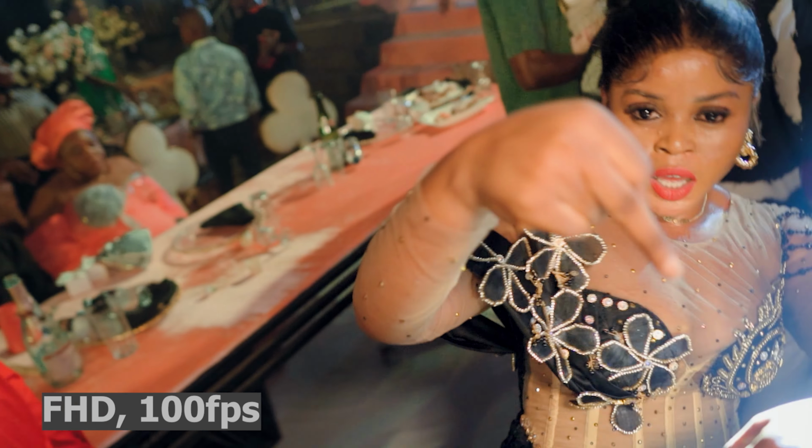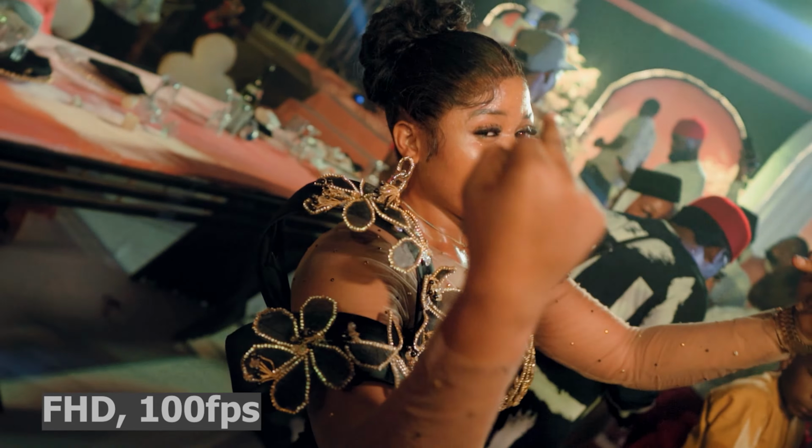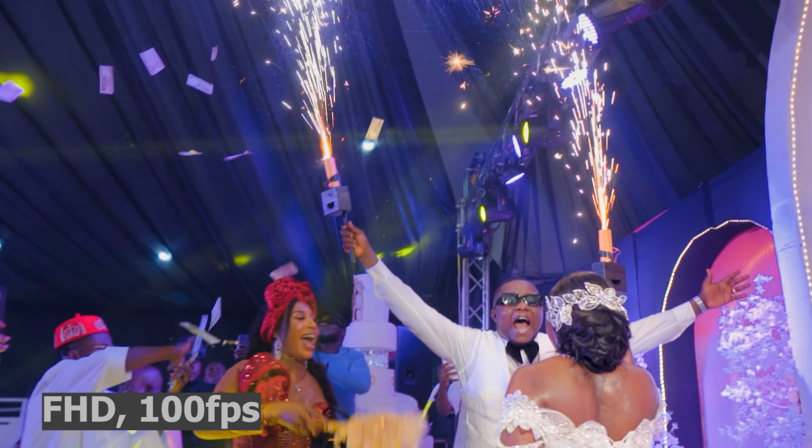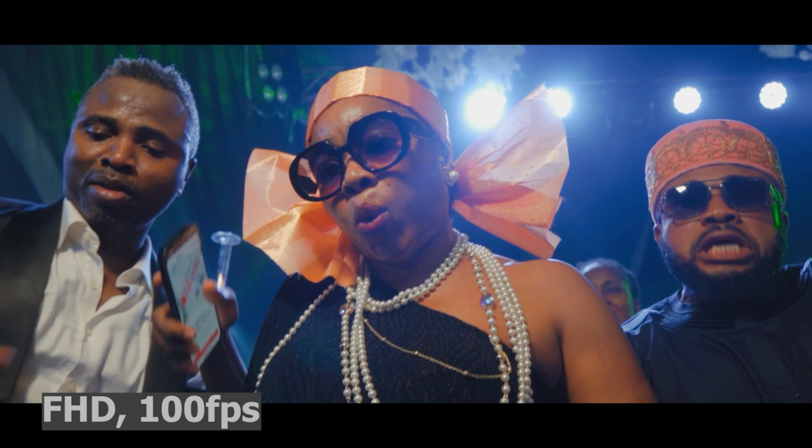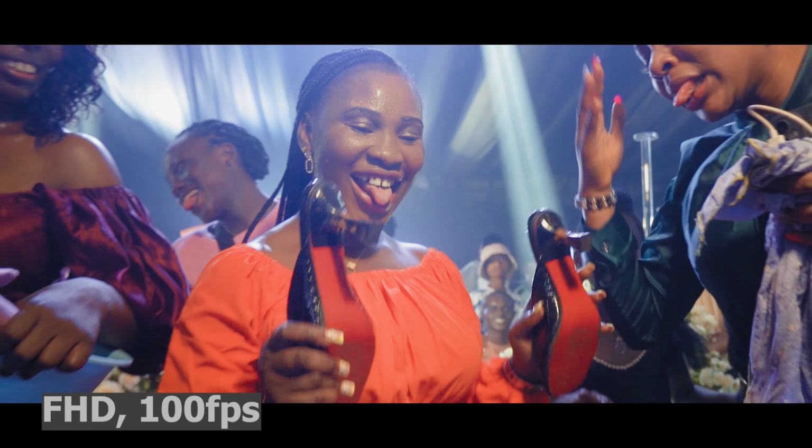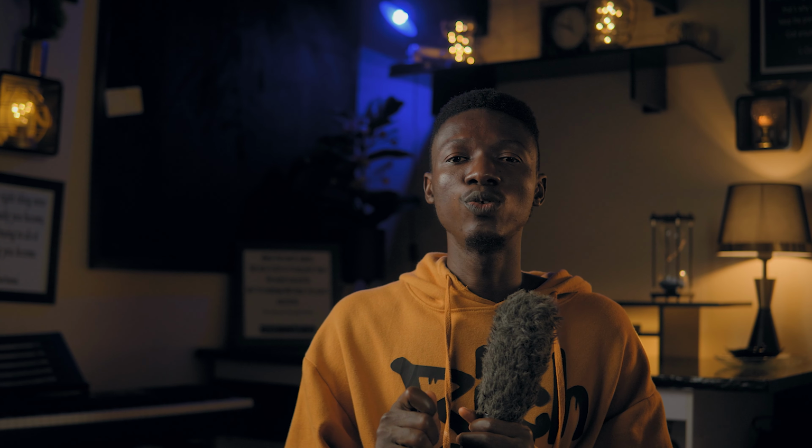However, weddings are also filled with dynamic moments that demand smooth and impactful motion capture. For scenes like the dancing, maybe capturing the romantic moments of the couple and the smiles on the faces of the guests and other lively interactions, I switch to HD at 100 frames per second. This helps me to capture beautiful slow motion sequences that enhance the emotional impact of the video.